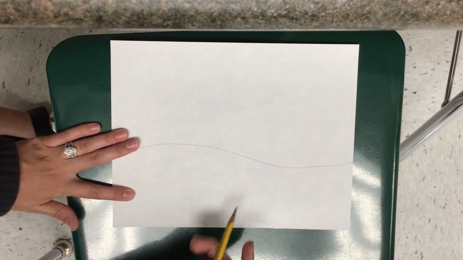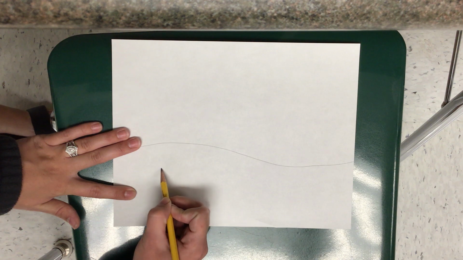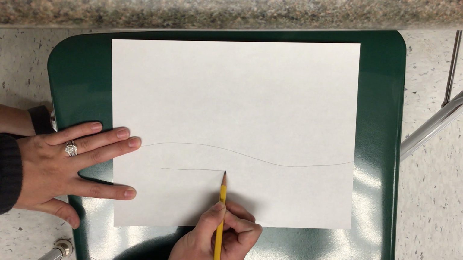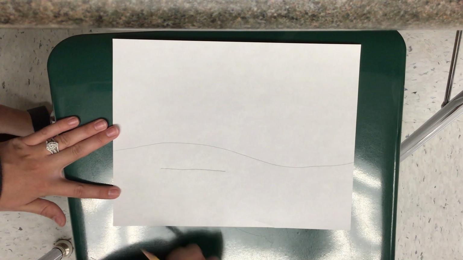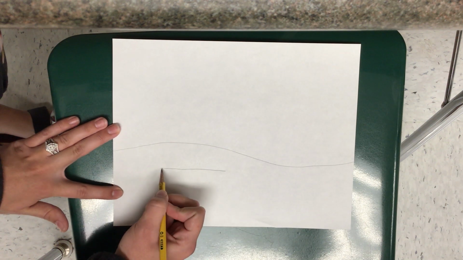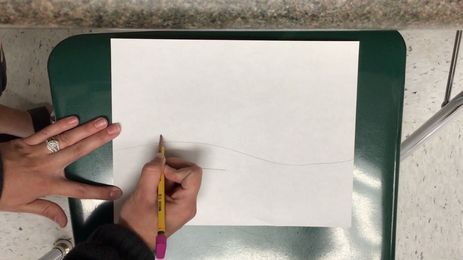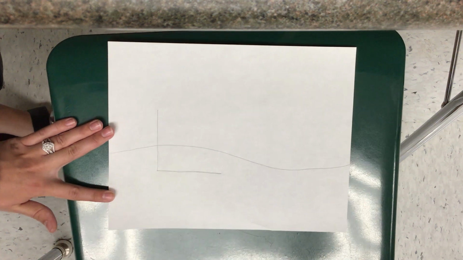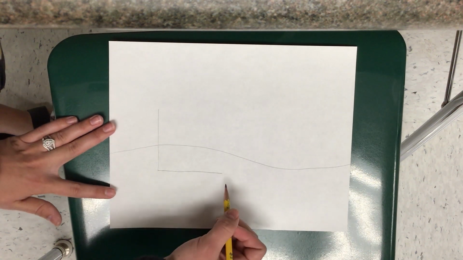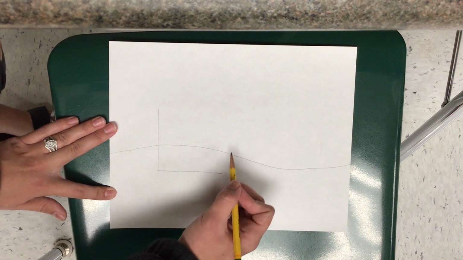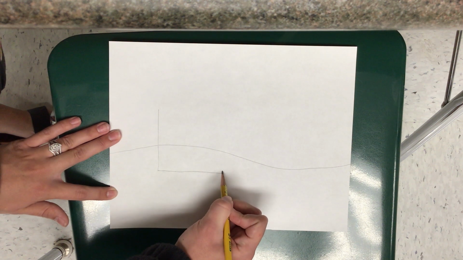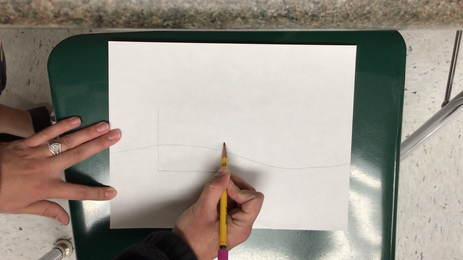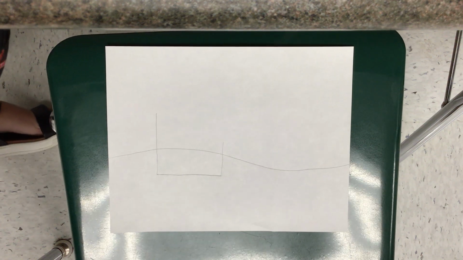So I'm going to start with the bottom line of my house. I'm just going to draw a straight line across like this. On the left side of my house, I'm going to draw a line that goes up past the horizon line a little bit into the sky. On the right side, I'm going to draw another line that goes straight up, but I'm not going to go up as high, maybe about halfway.